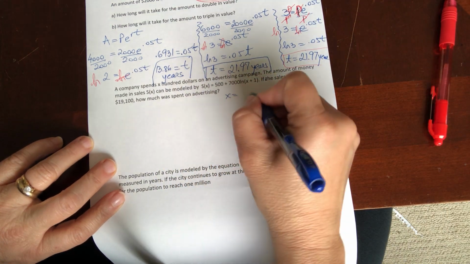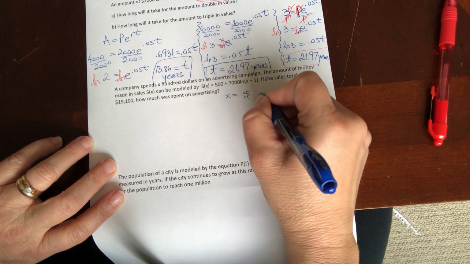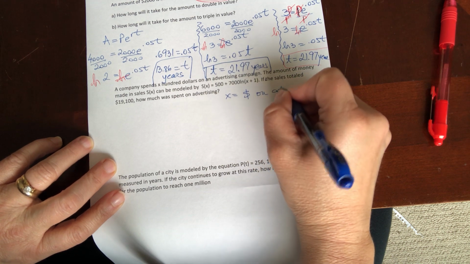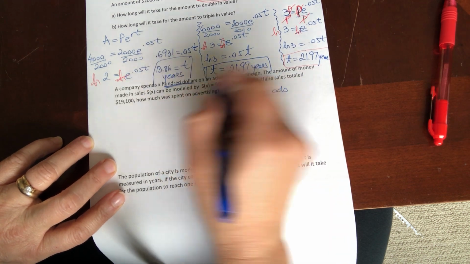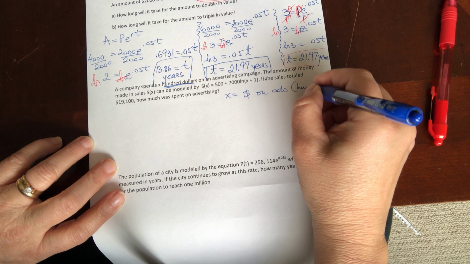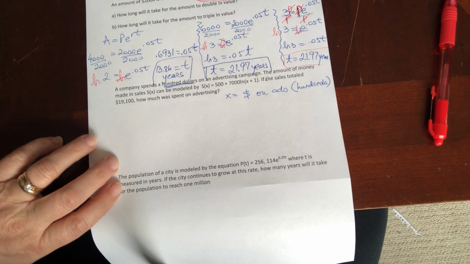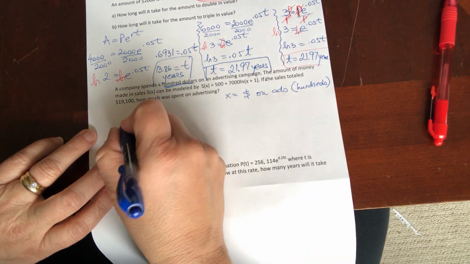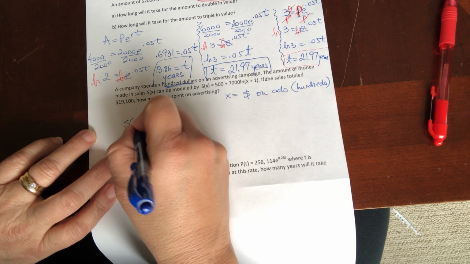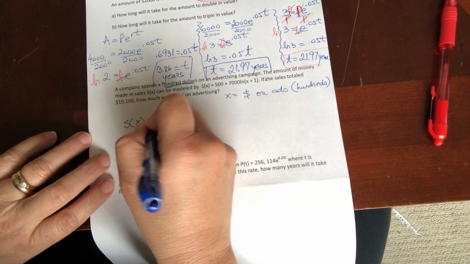Let X be the value spent on ads, and it's in hundreds of dollars. And the amount of sales you're going to make depends on this X.